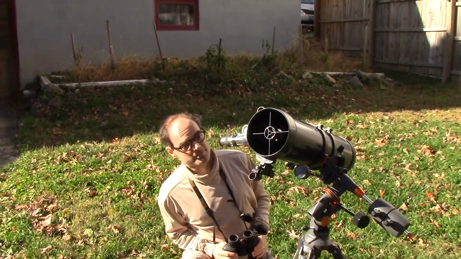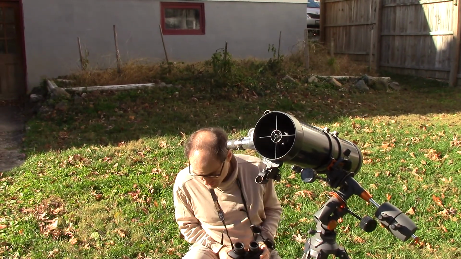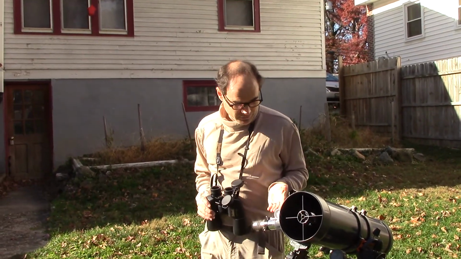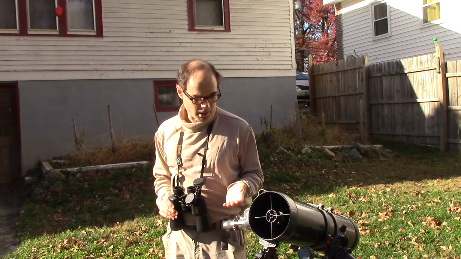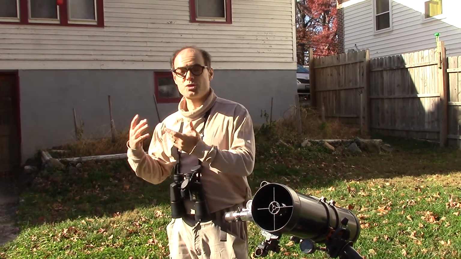But in that case, there it is. I've found Venus. The nice thing about this is now I've got a very accurate right ascension, so that I can use this for future observations as well.